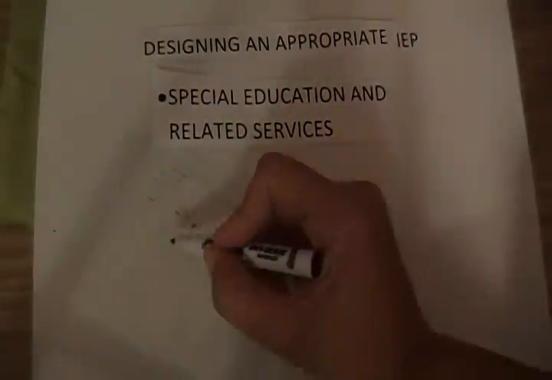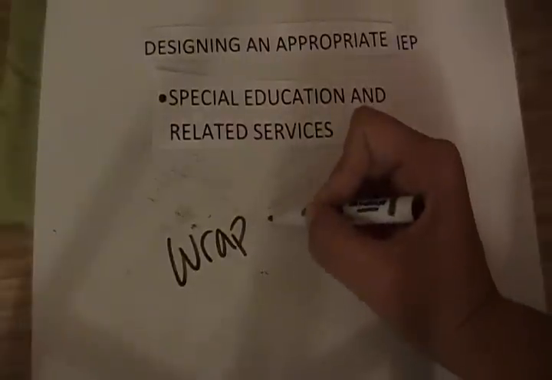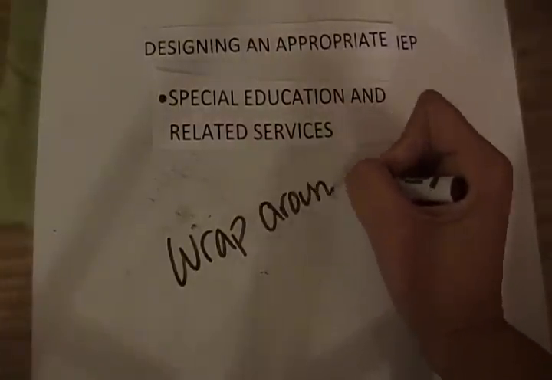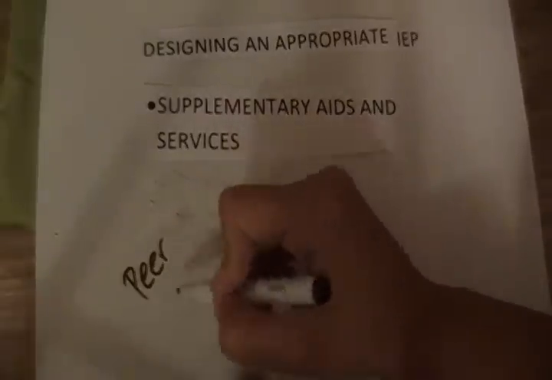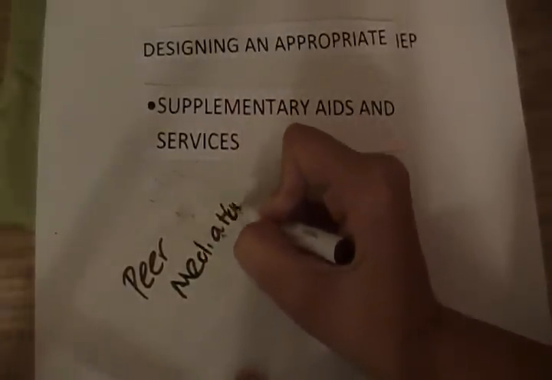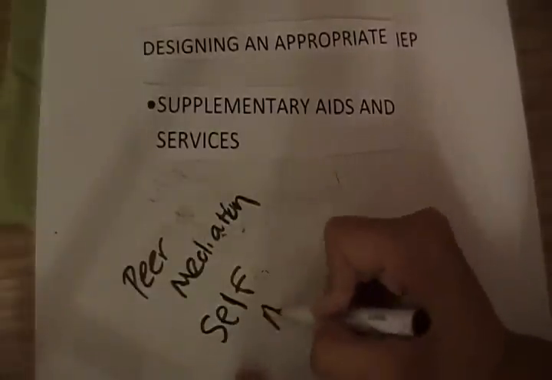So, how does one design an IEP that is appropriate, you may ask? Well, it is important to partner for special education and related service. This is the best practice to provide services that address all of those needs. A wraparound is the name of this practice and is family-driven, collaborative, individualized, culturally competent, and community and strengths-based. Determining supplementary aids and services is the practice that combines peer-mediated learning with self-management strategies to help students learn to manage their own behavior.